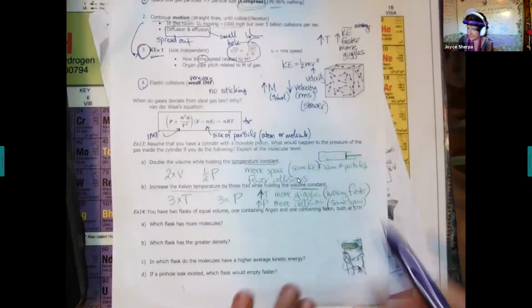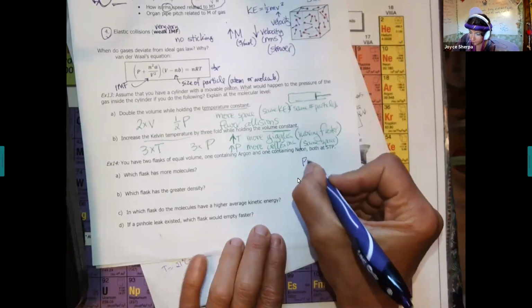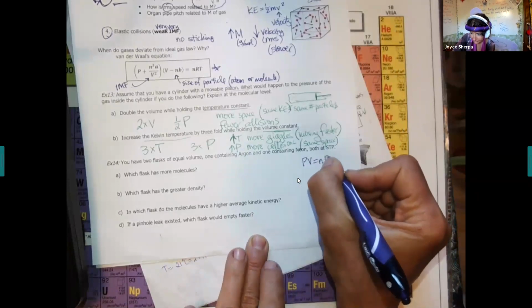There is another way to think about it. And I'm going to mention this. For some people, they get it from just thinking of the giggles, the collisions, the space. If you have any trouble with that, I'll do it down here. You can always go back to PV equals nRT.